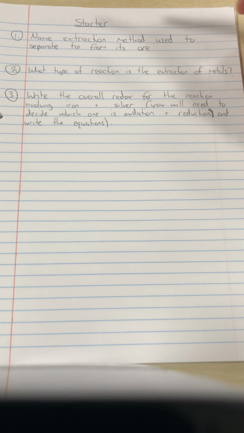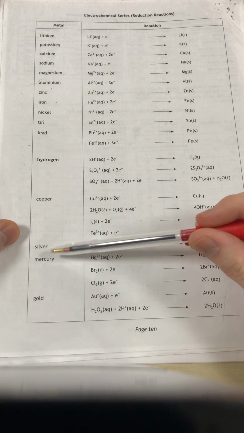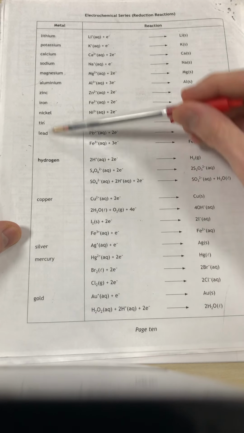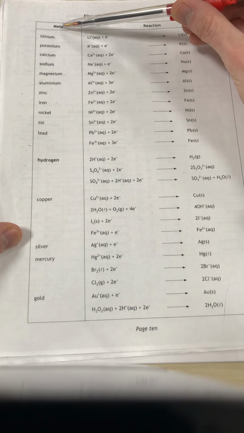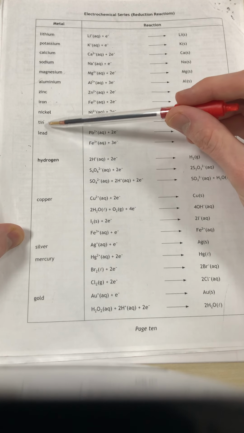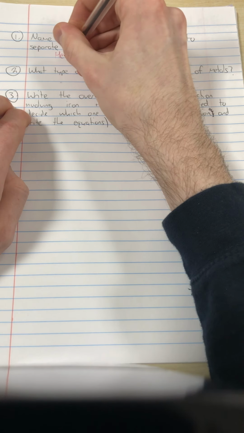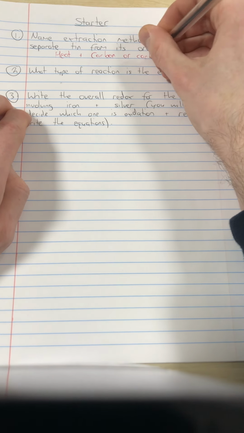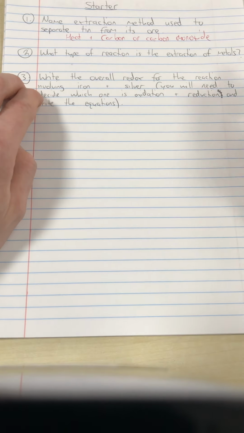So question 1, name the extraction method used to separate tin from its ore. If we look at our chemical series, gold is found uncombined, and for silver and mercury we only need to use heat. Anything between copper and zinc, we would use heat plus carbon or carbon monoxide, and anything aluminium and above, we would use electrolysis. So tin is between zinc and copper, so here we would just use heat plus carbon or carbon monoxide. Either one of them would have been fine.